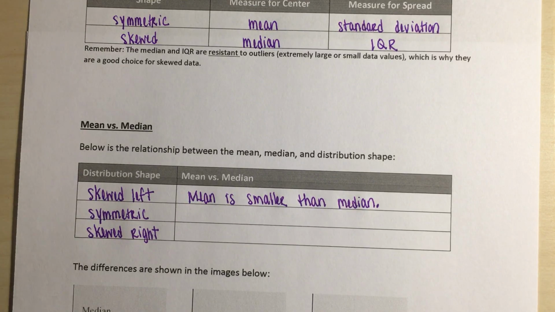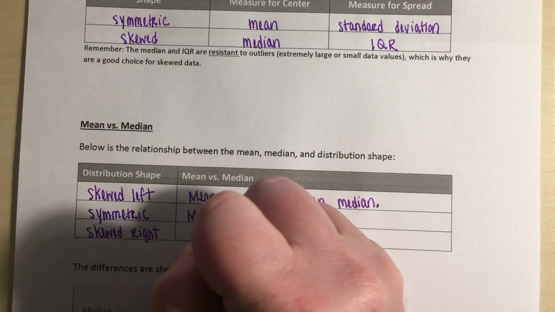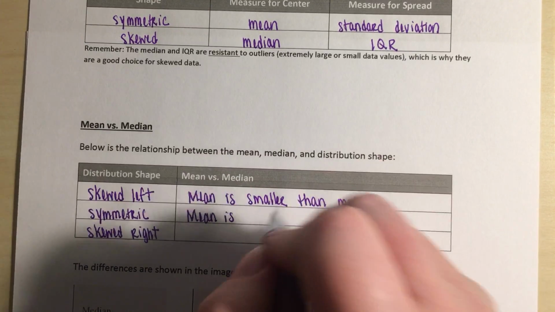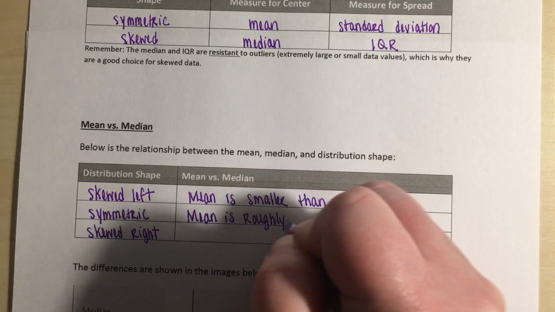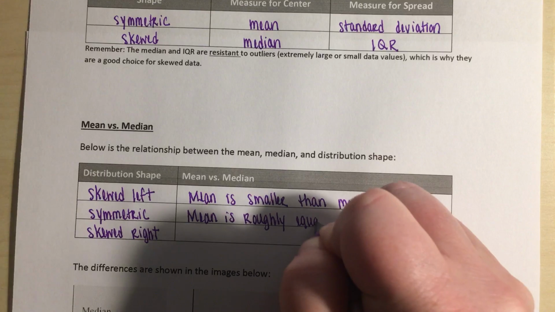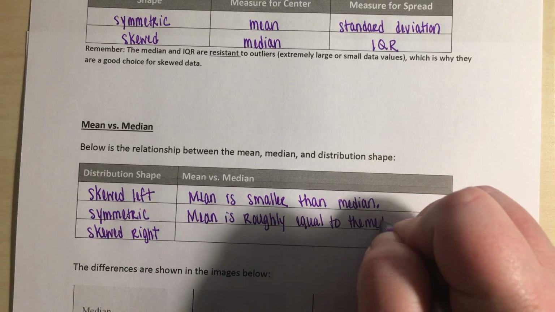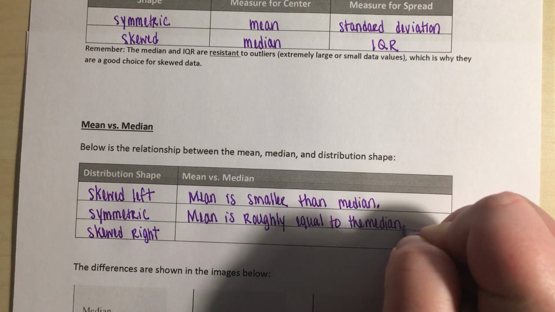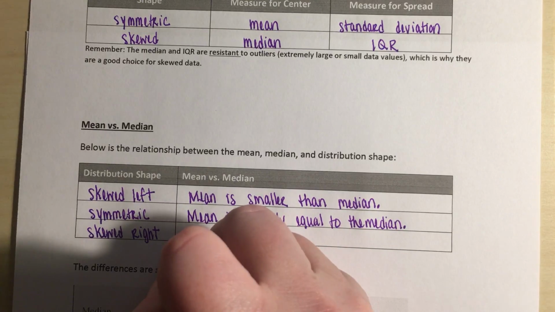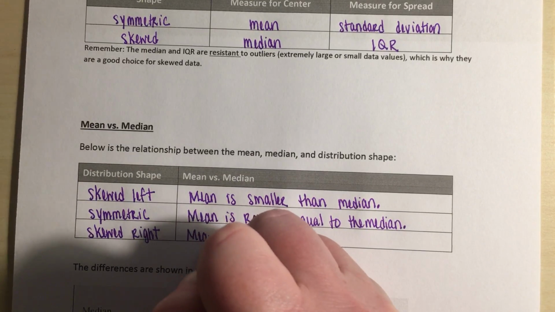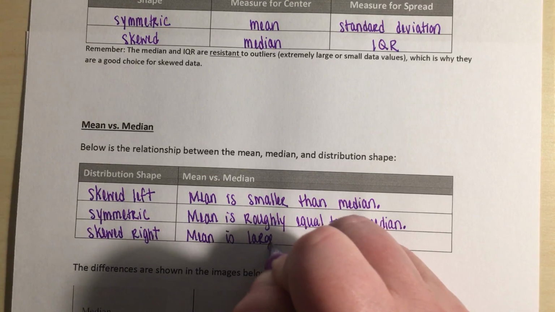If we have a symmetric distribution, then we're going to say our mean is going to be close, roughly equal to the median. And then if our distribution is skewed right, our mean is going to be larger than the median.